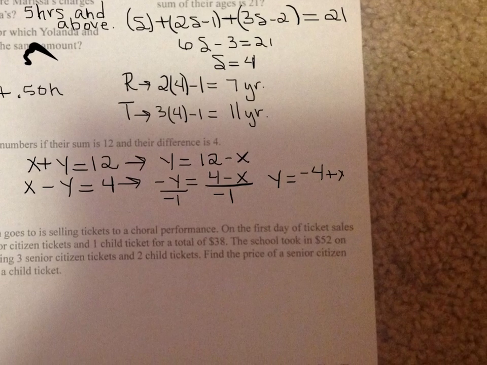Okay? Now from here, if you remember from yesterday, you set them equal to each other. So I'm going to set 12 minus x equal to negative 4 plus x.